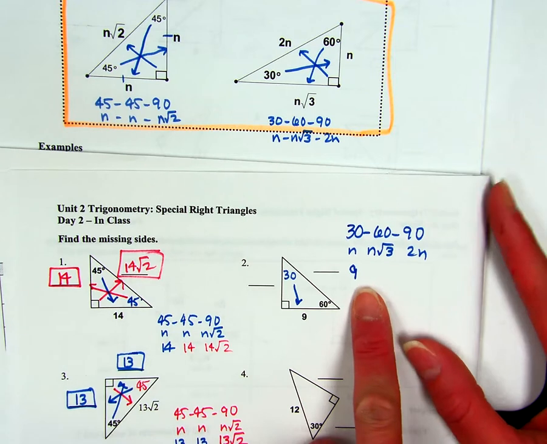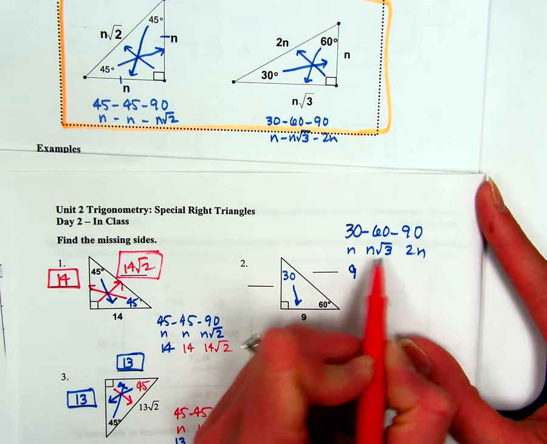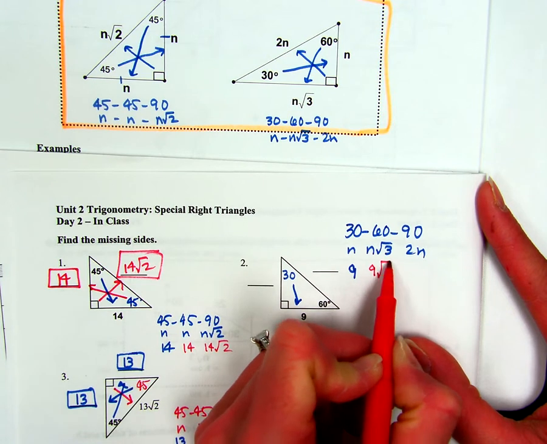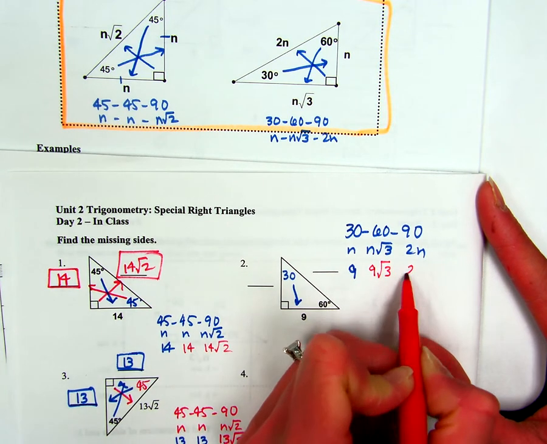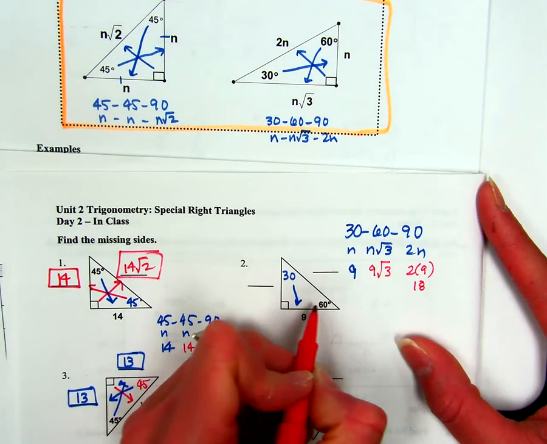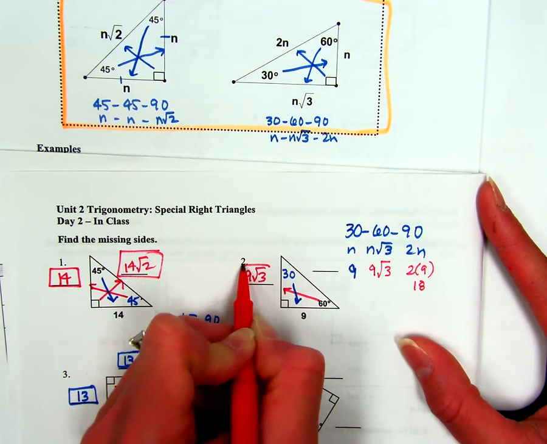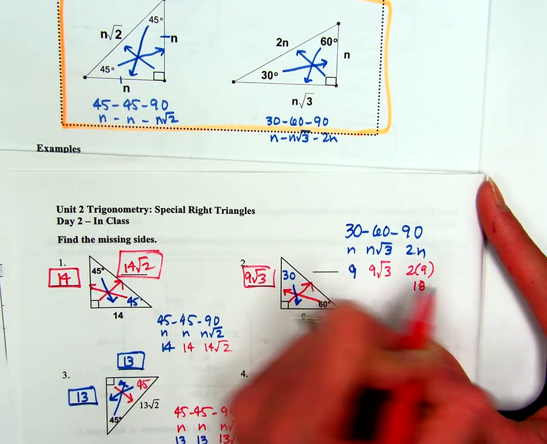Now anytime in my formula, I can fill in n to be 9. So if n is 9, this should be 9 root 3. This should be 2 times 9, which a better way to say that would be 18. So that tells me that across from 60 is n root 3, and across from 90 is 18.